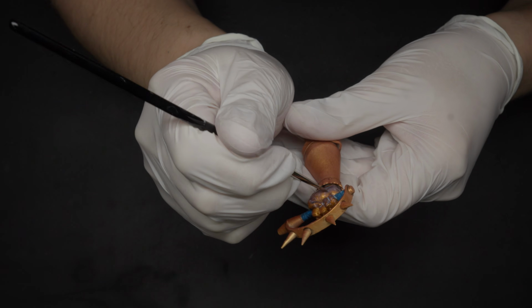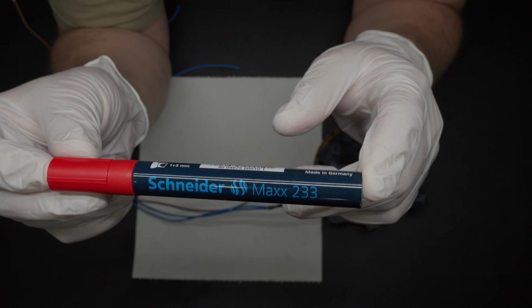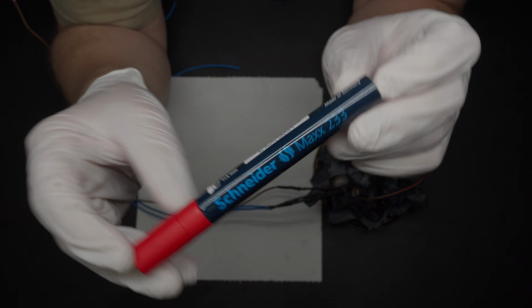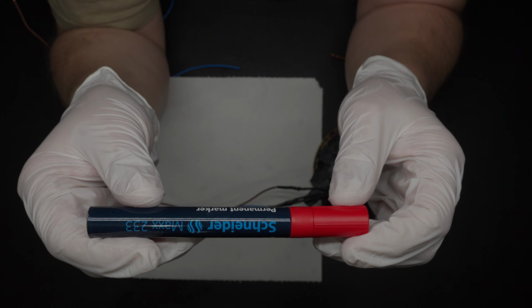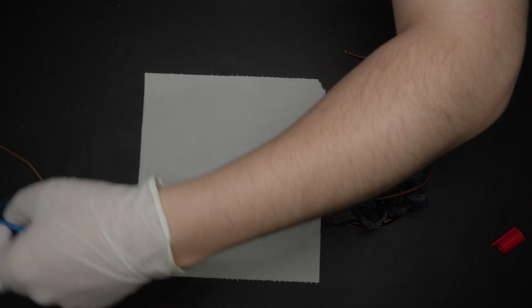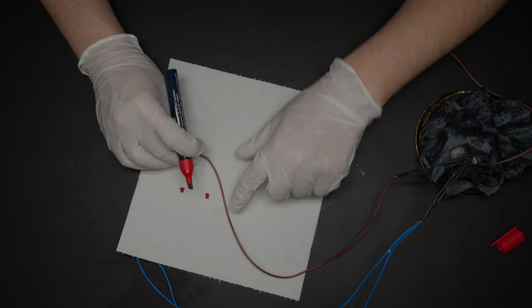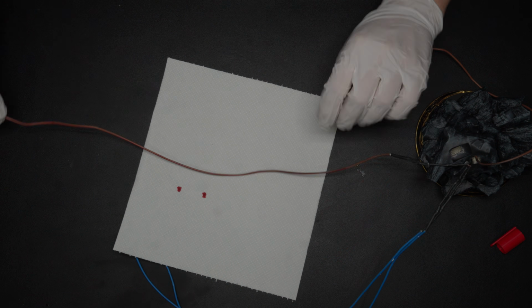Okay, now the only thing left is to put everything together and guide those LED lights home. Let's start with painting the wires. They're gonna go through the clear resin, so just in case they are noticeable, I'm gonna paint them red with a permanent marker so they blend in.